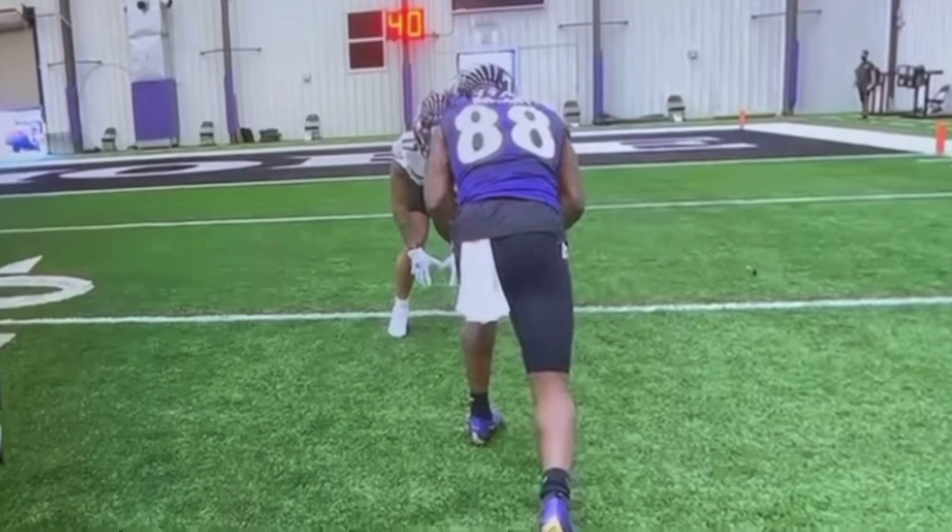So we're going to be talking about three key things you can do to beat man coverage when you're down and tight, maybe inside the 10-yard line or 20-yard line, in a red zone or goal line situation, and some of the different things you should be focusing on with your route.